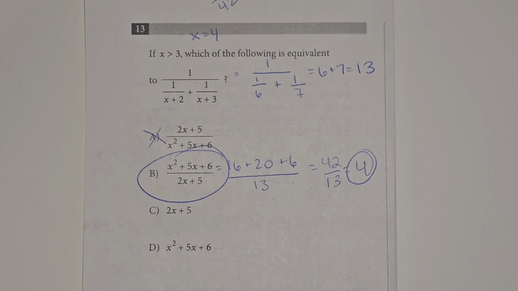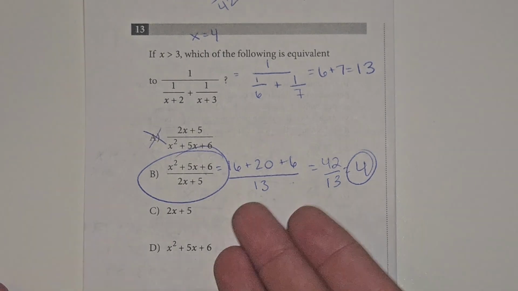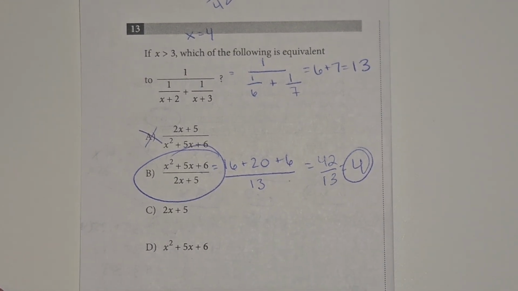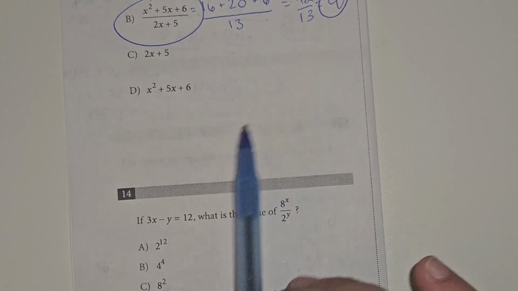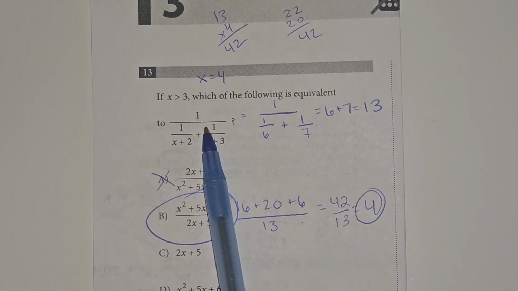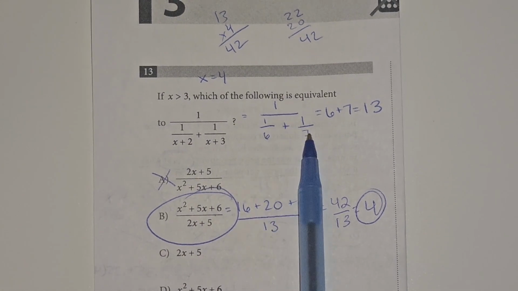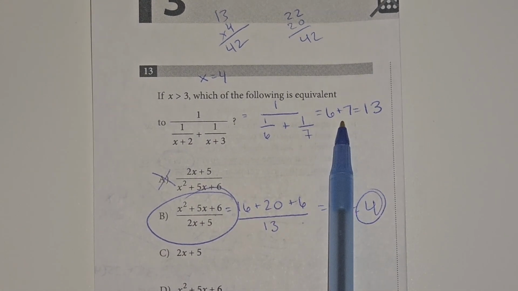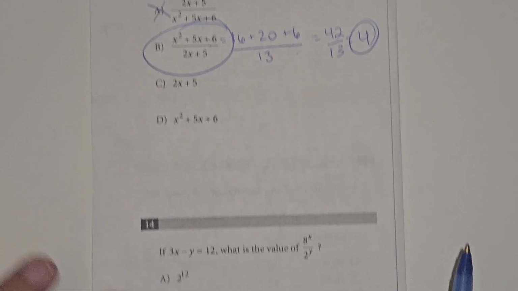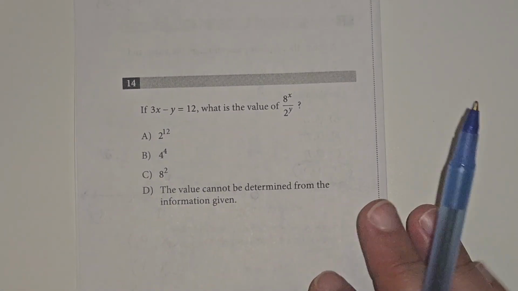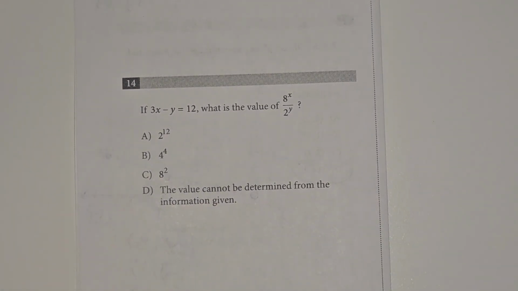So worst case, if this is something where you don't even know where to start, it's multiple choice. Start plugging in numbers. Try to keep it as simple as possible. The main way to get this one is you had to know that 1 divided by these fractions would just make them whole numbers. Some of these things, there's not really a way to teach it. You just have to have enough math knowledge to be able to solve it.